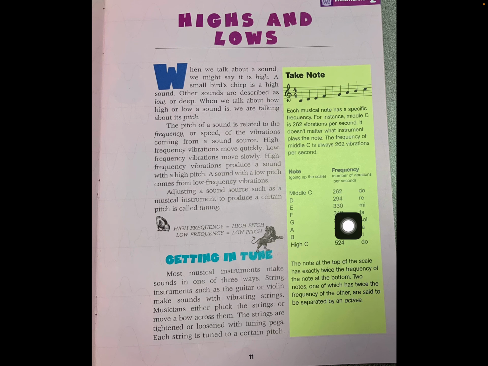Do, re, mi, fa, sol, la, ti, do. The note at the top of the scale has exactly twice the frequency of the note at the bottom. Two notes, one of which has twice the frequency of the other, are said to be separated by an octave.